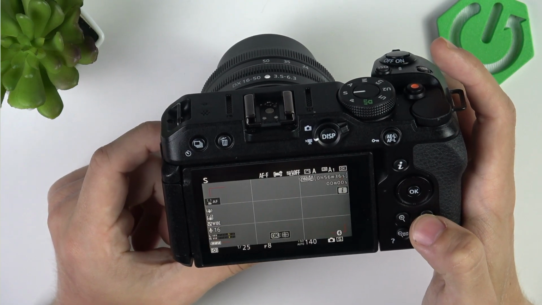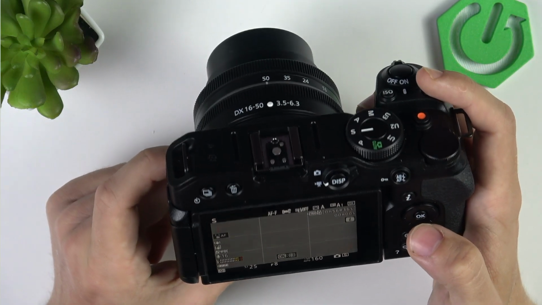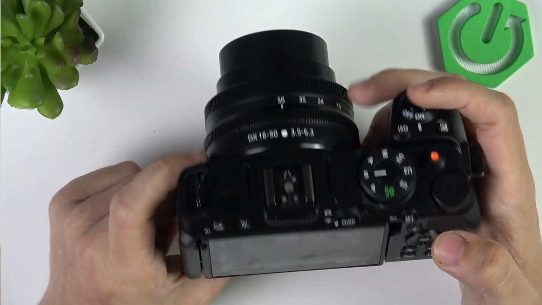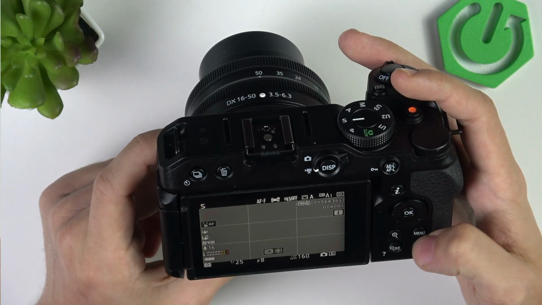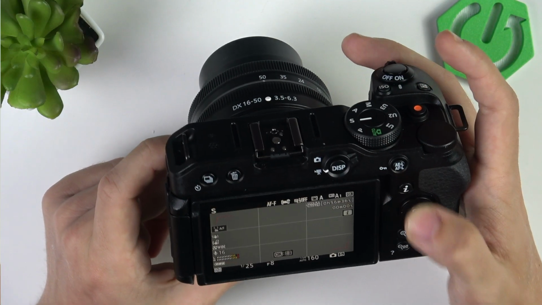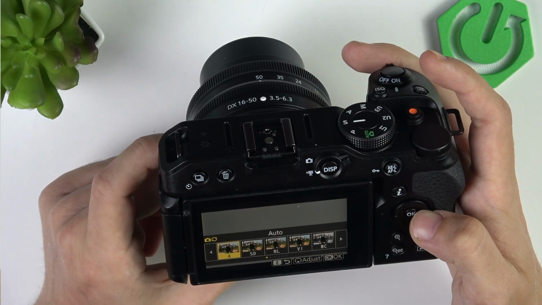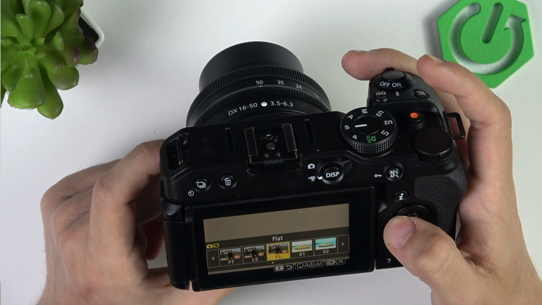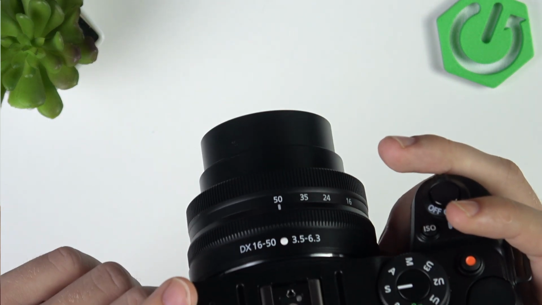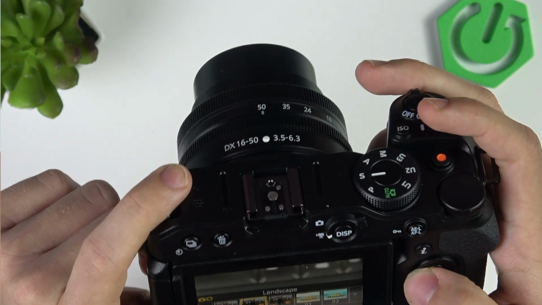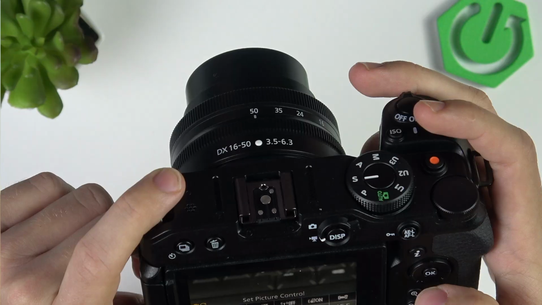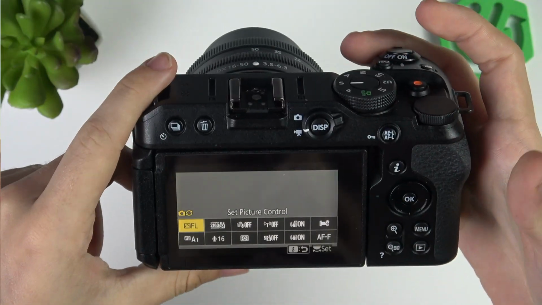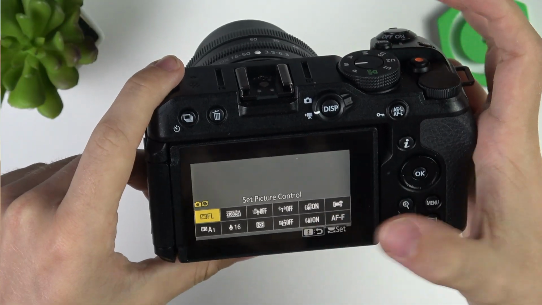So the next thing that I would like to set is going to be a filter. You can add a filter if you would like. It's called picture control here, and you can set it to auto. You can set it to standard, neutral, vivid, monochrome, but you can also do flat, and the flat one will be pretty cinematic. So you can set the flat one, but depending on what you're actually trying to achieve, I have the flat one set, but you can set different ones.